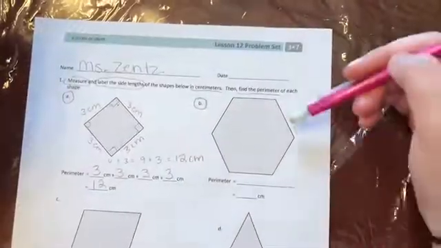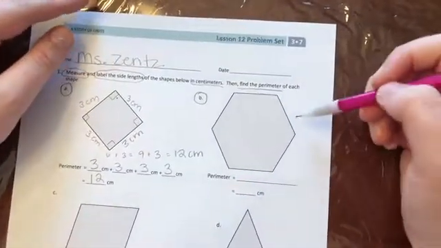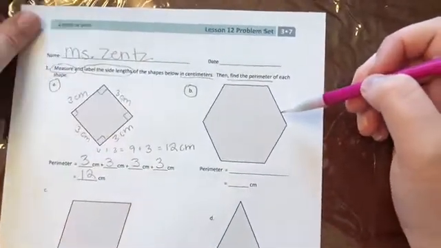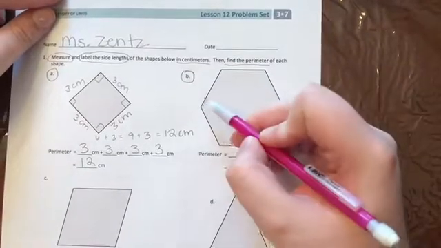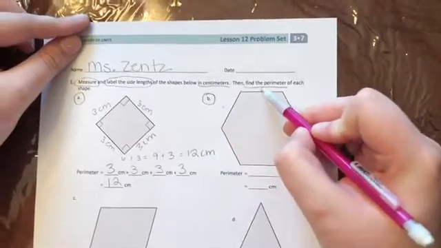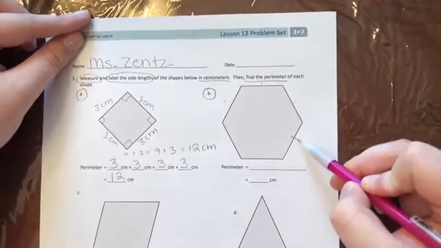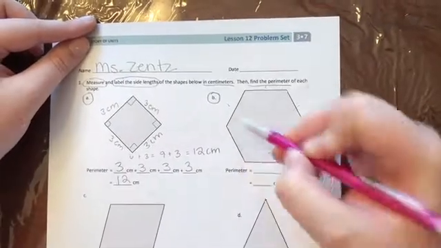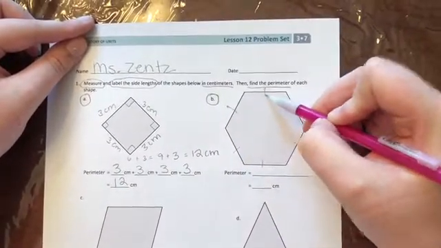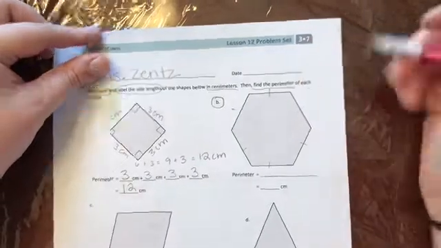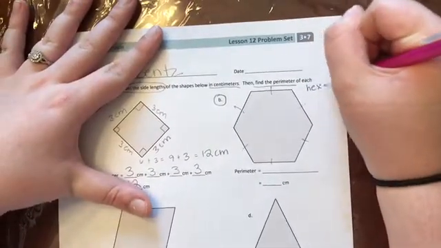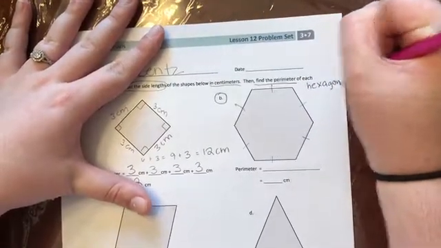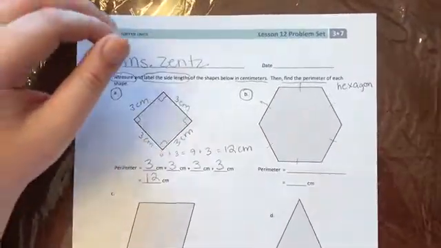So now let's go ahead and do B. So this is not a quadrilateral. This is actually, well, let's find out. How many sides do we have? 1, 2, 3, 4, 5, 6. We have 6 sides for this polygon. So that is a hexagon. So let's go ahead and start measuring our sides.